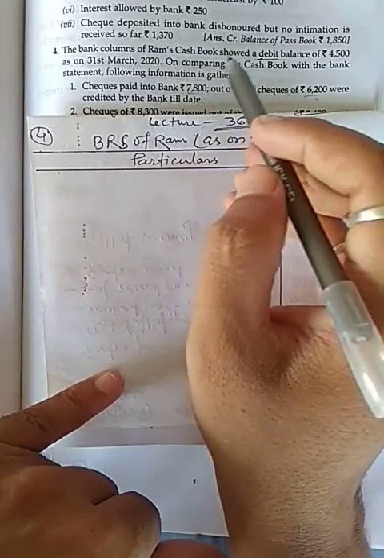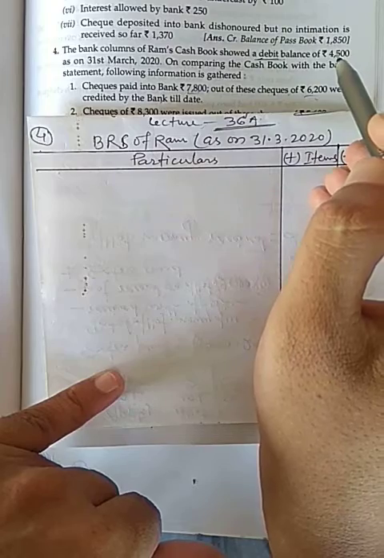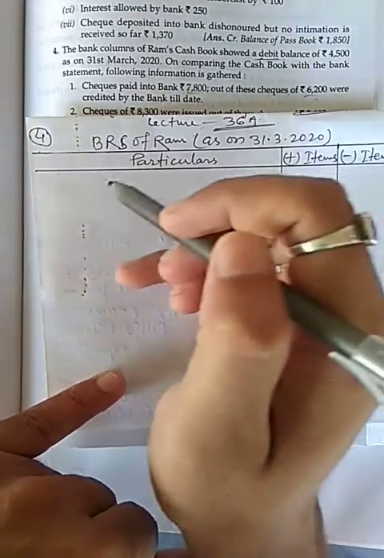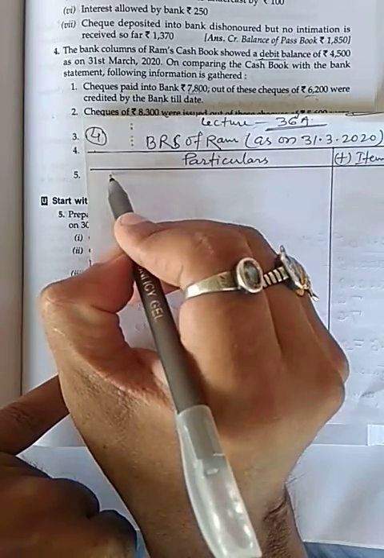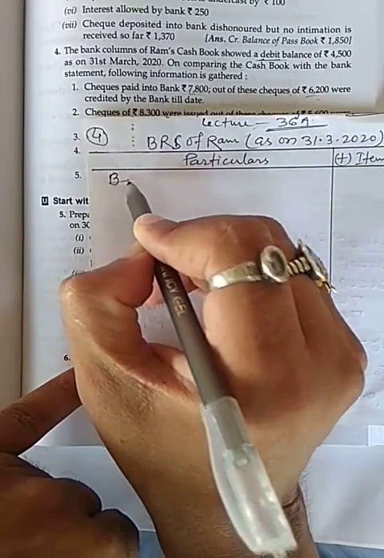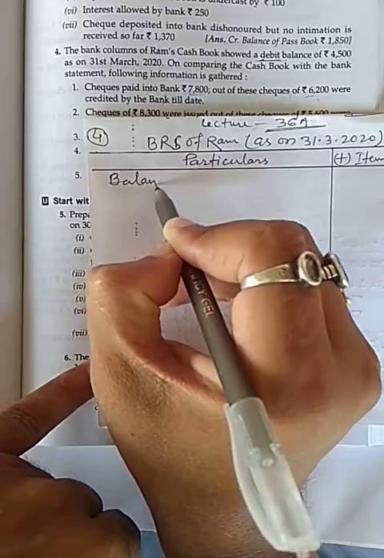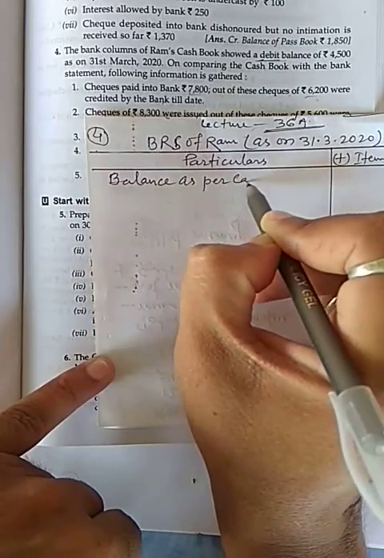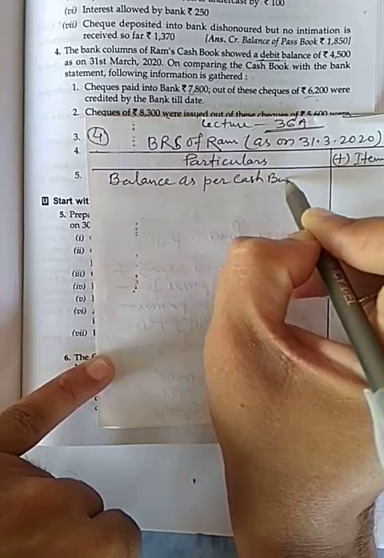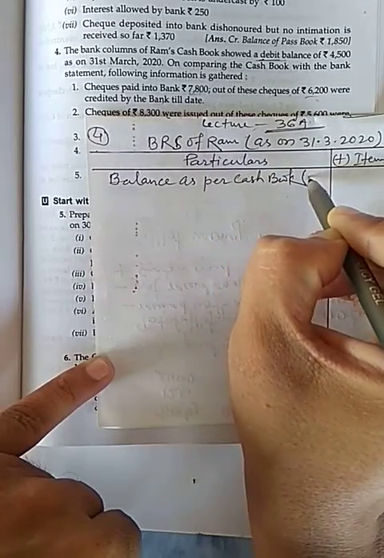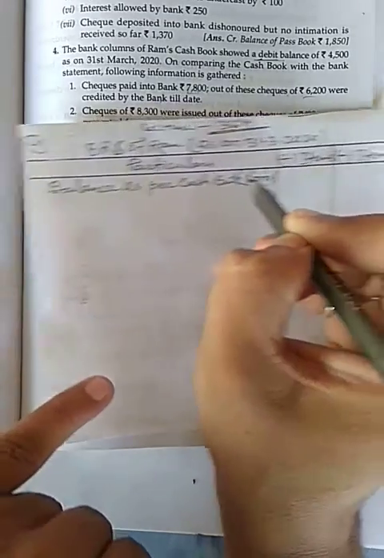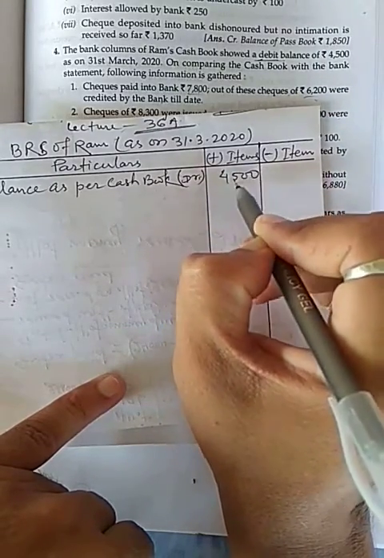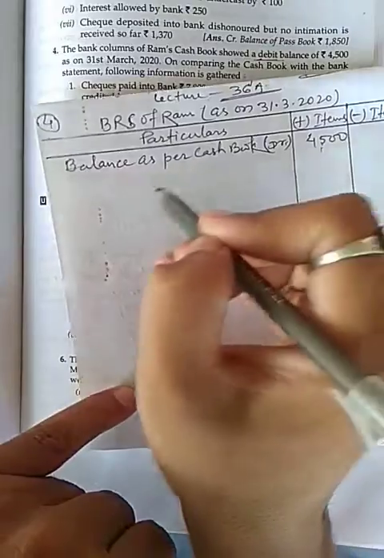So the debit balance of cash book is 4,500, and I will write in plus item. So let us write balance as per cash book. In bracket we can write DR, and in plus item it will be 4,500.